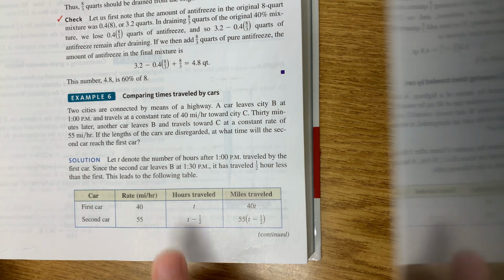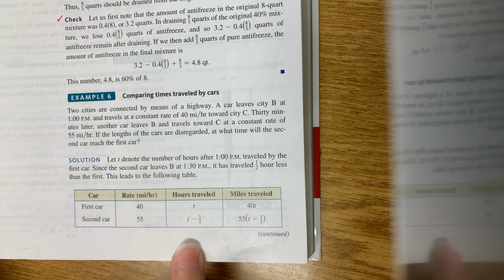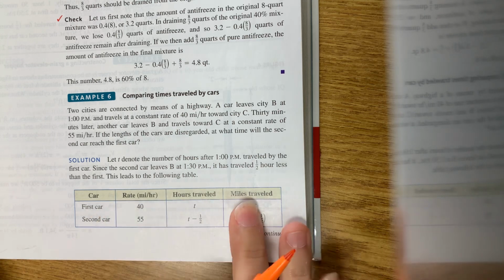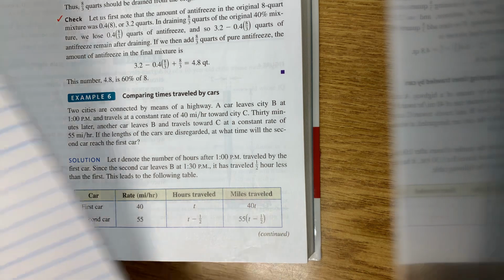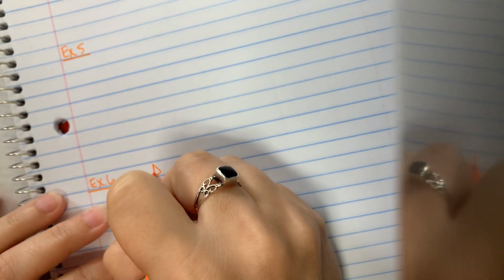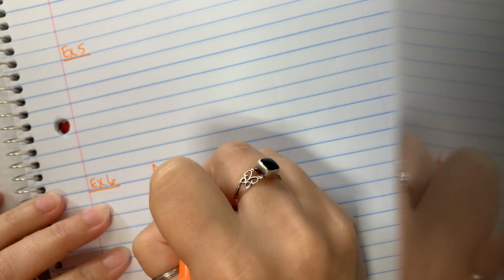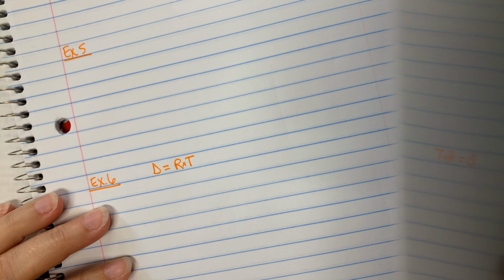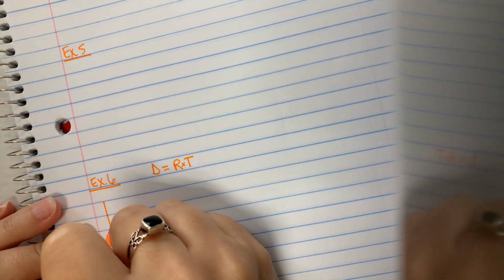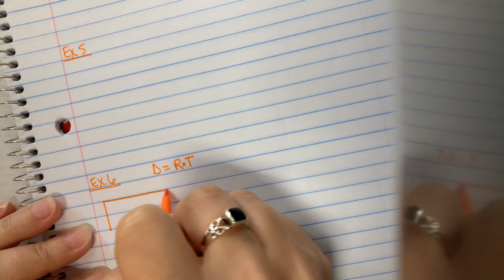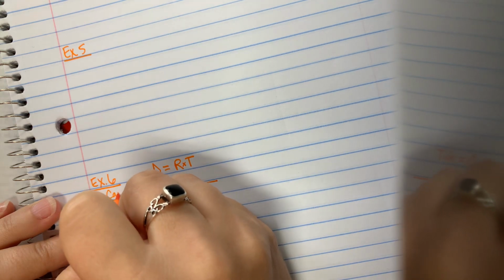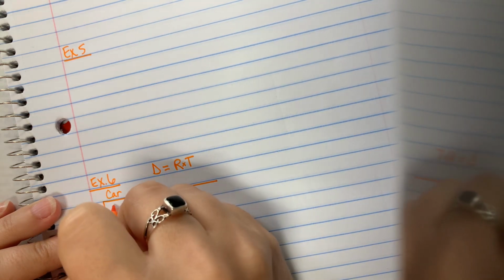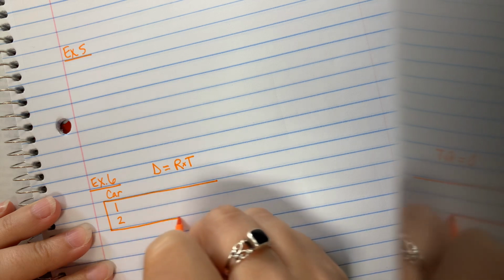So I always make a table like the book does right here. I label mine a little bit differently because I think of it as distance equals rate times time. So when I'm doing these types of problems, I think of that, D equals RT. So when I made my table, I said, okay, this is the car that I'm talking about, car 1 or car 2.